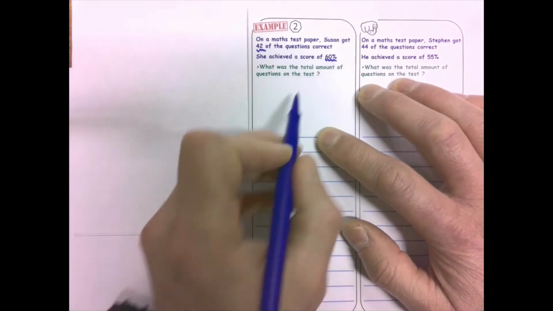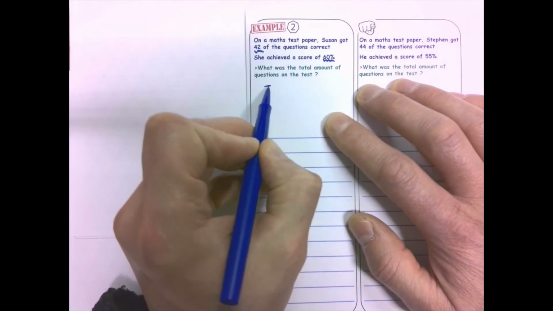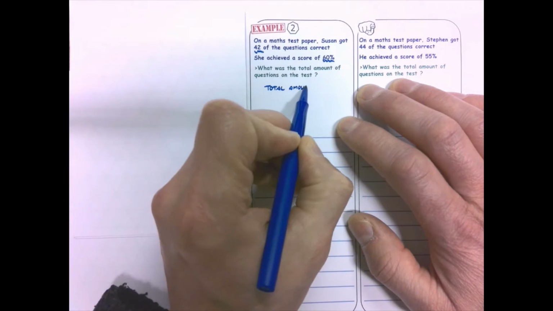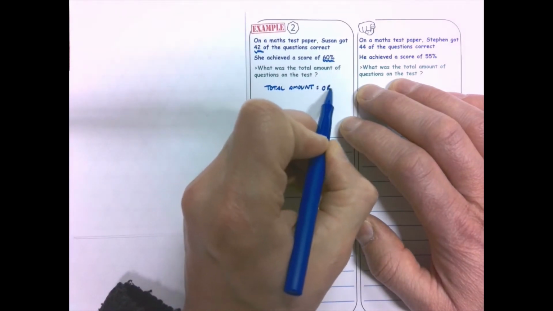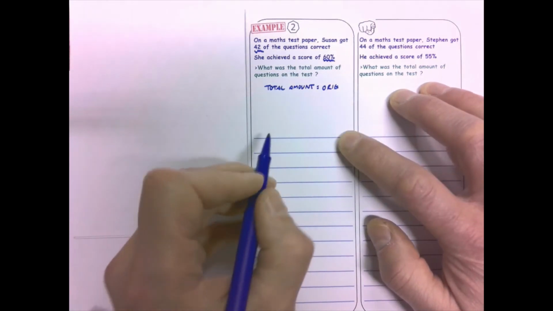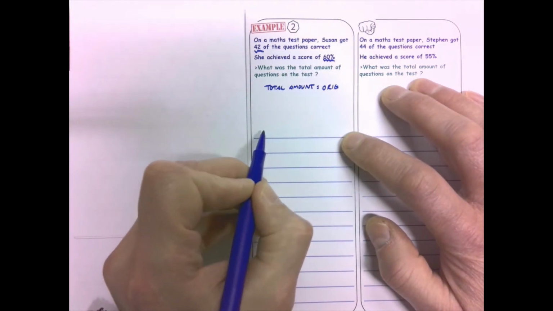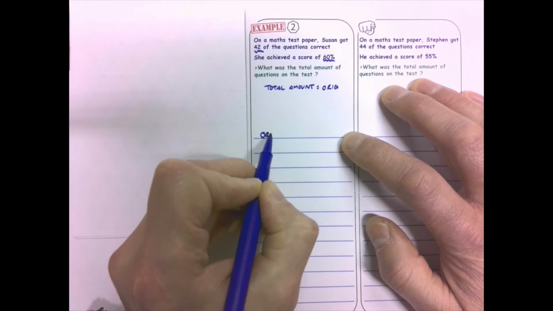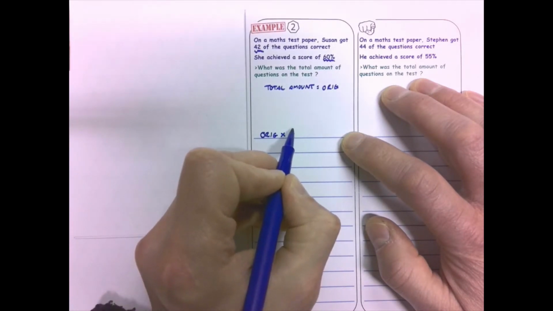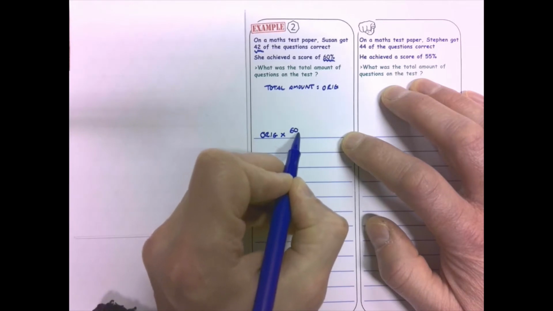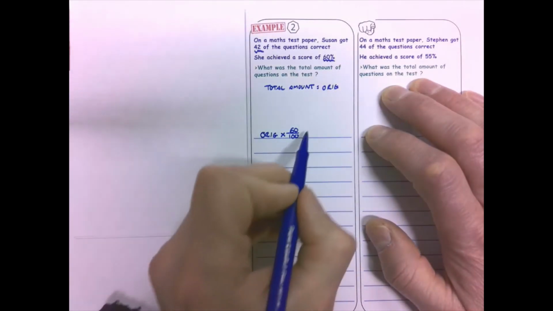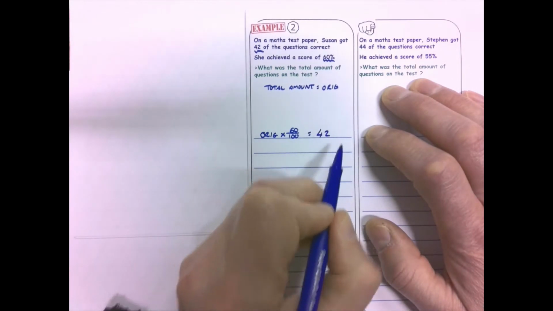Okay, well, if we say the total amount is the original amount, if you like, we were speaking about in the last example, so we could say then the original amount of questions times 60%, so we can do that 2 different ways. We can write 60 over 100, I'll show you another way in a second, and that equals 42 marks.